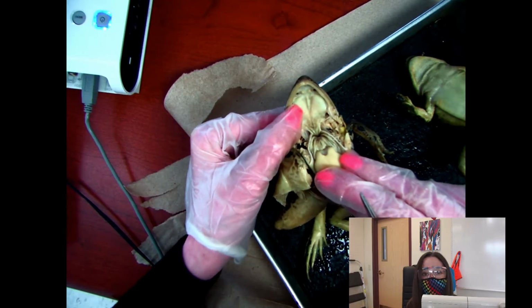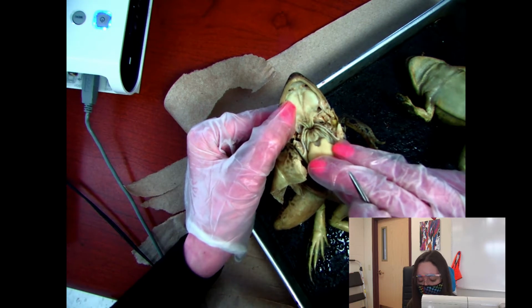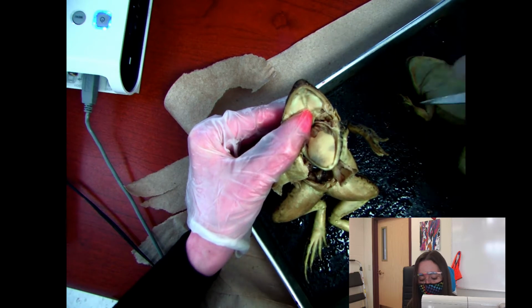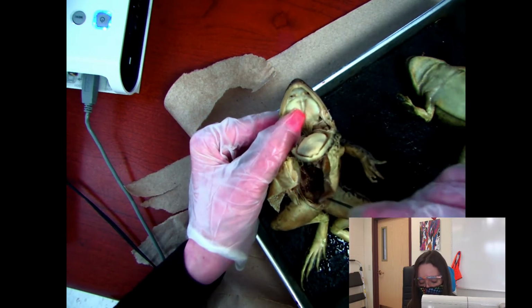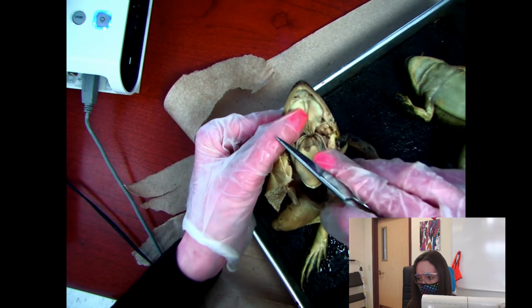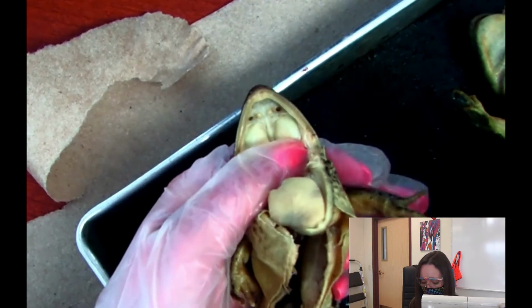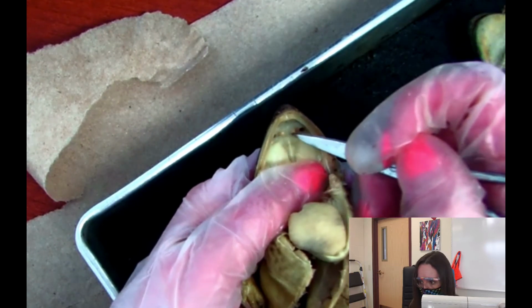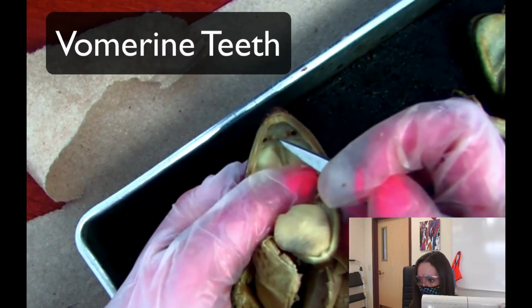Alright, so we're going to look at the internal parts of the mouth. I decided I had to get another frog because this frog right here that we have, some of the parts in the mouth were kind of hard to see. And I had dissected this frog last year, and I think it has a pretty good visual of the mouth parts. So the first thing that we're actually going to look at are the bumps right here. So do you see these two bumps? These two bumps are called the vomerine teeth.